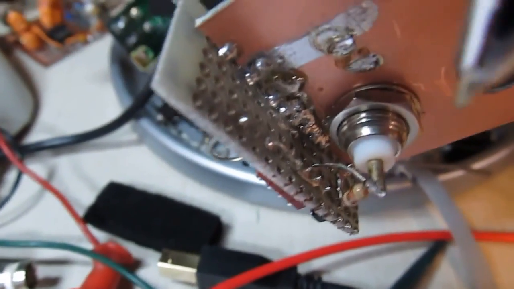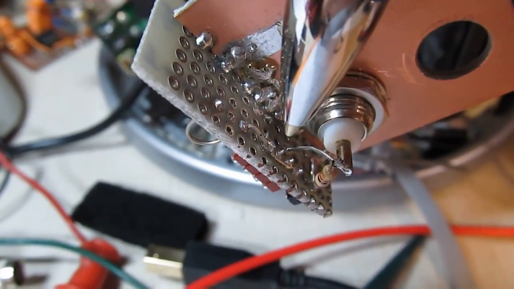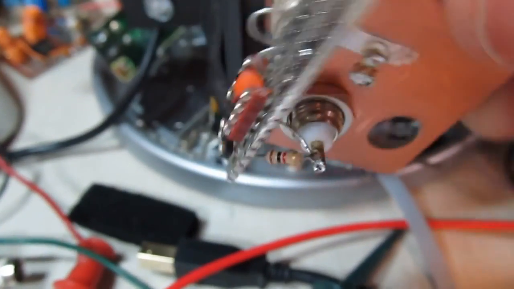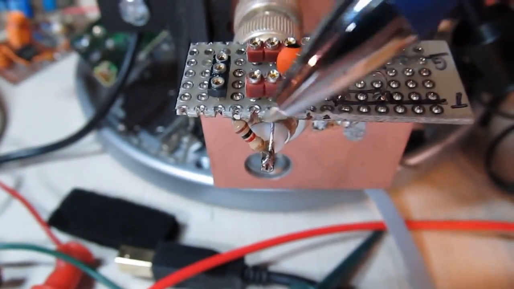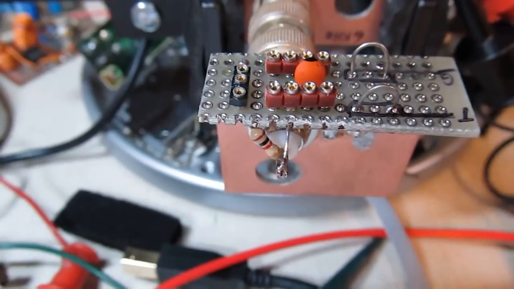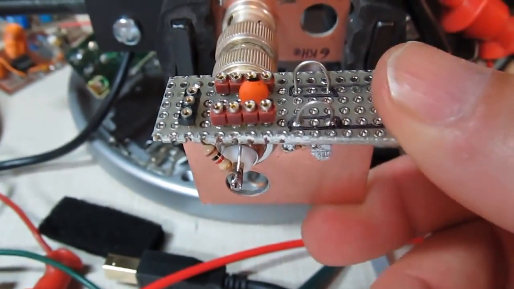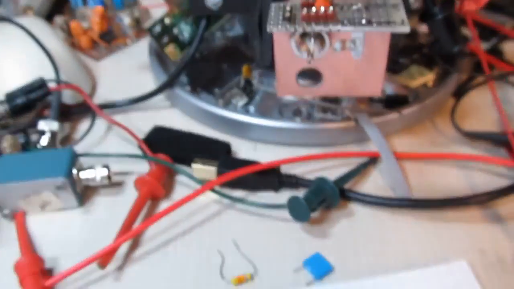You can see this connection here is going down to that capacitor, and then the other end of that capacitor connects up to this top terminal strip. So I got both of those things kind of built right on here. So let's go make a measurement and show how it works.